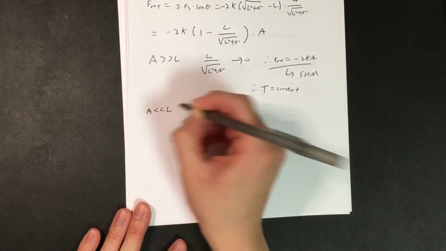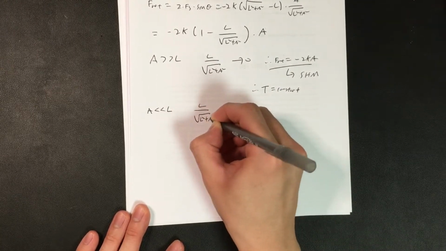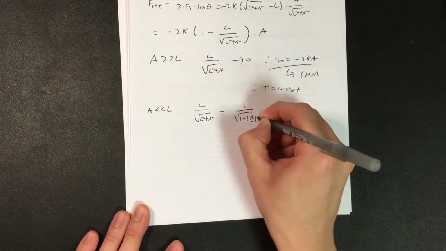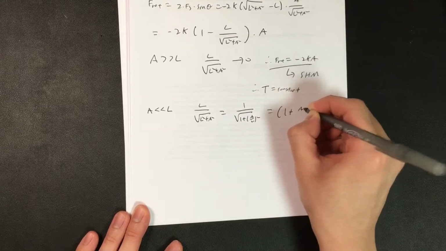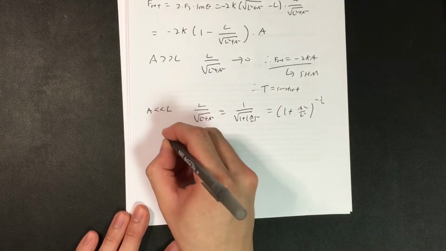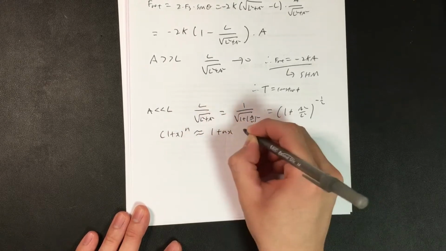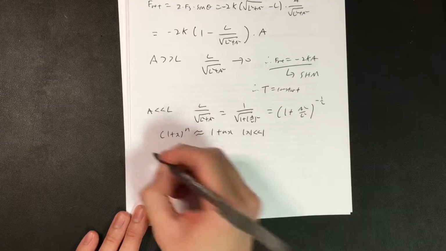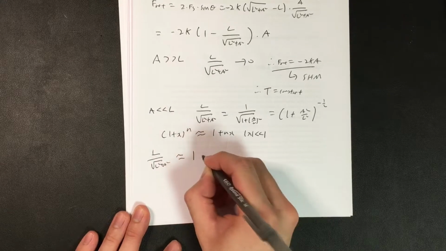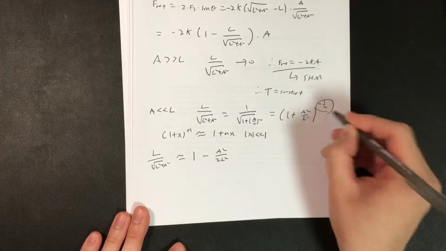But if A is far less than L, then L over square root of L squared plus A squared can be expressed as 1 over square root of 1 plus A over L squared, which is in the form of 1 plus A squared over L squared to the power of negative 1/2. But from the Taylor series, 1 plus x to the nth power can be approximated as 1 plus nx as long as x is extremely small. Therefore, L over square root of L squared plus A squared can be approximated as 1 minus A squared over 2L squared, because in this case the exponent equals negative 1/2.